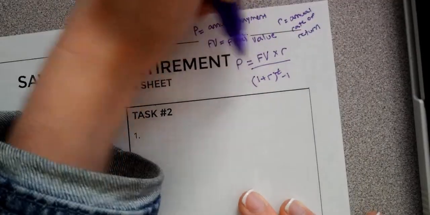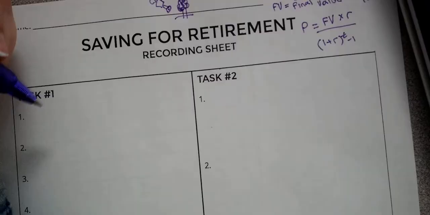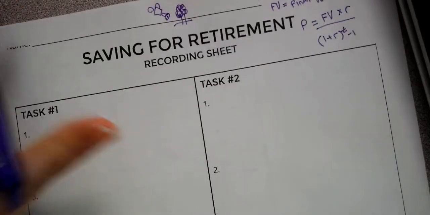But anyway, let me check the tasks and see how we're going to use this fun new formula. Also keep in mind this is the annual payment. So if you want the monthly payment, which you're often going to be asked for, it's going to be P divided by 12. Don't forget to divide that by 12 for the monthly, or how much money you have to put into your retirement fund each month to get this final value.